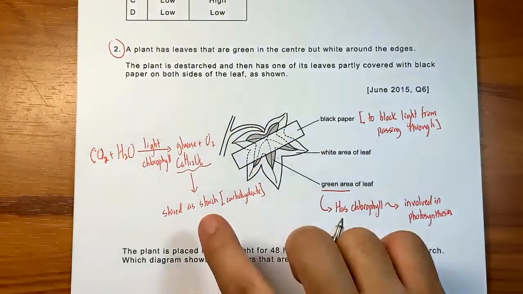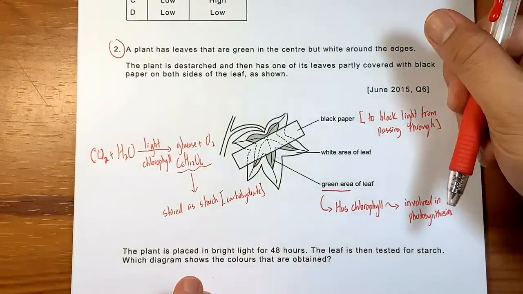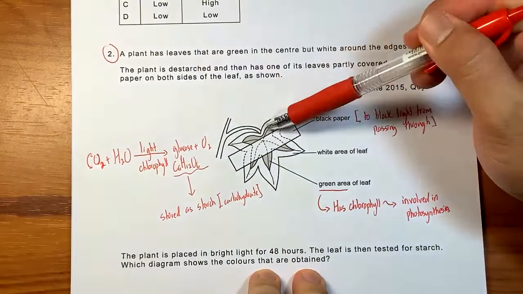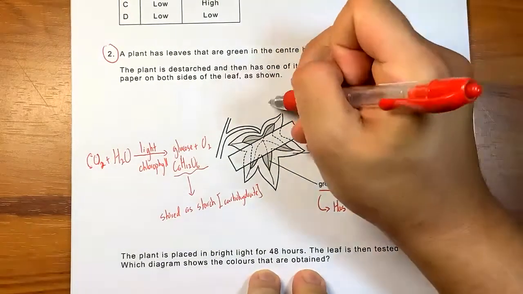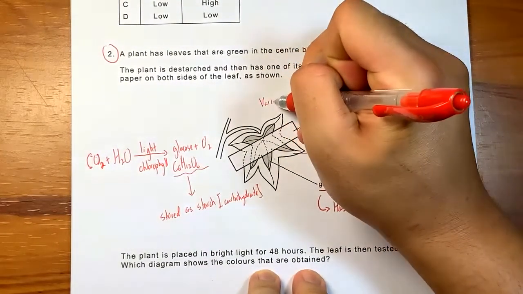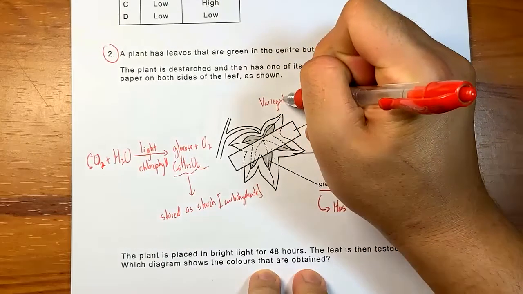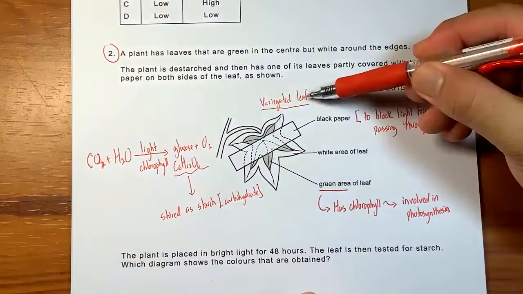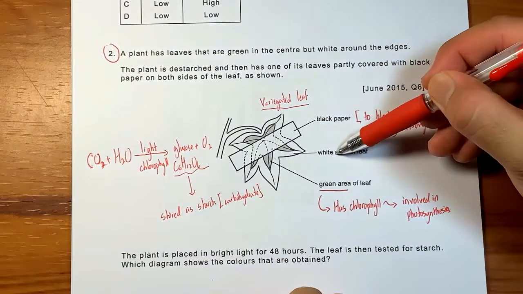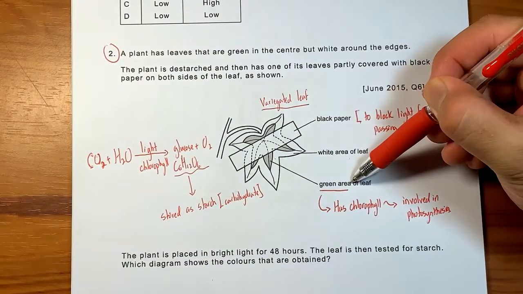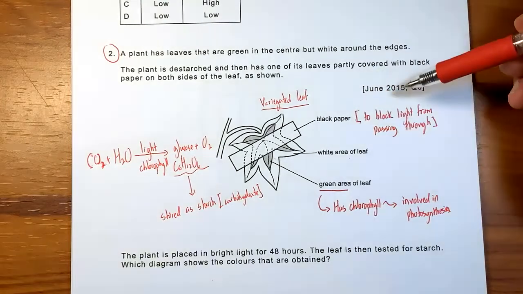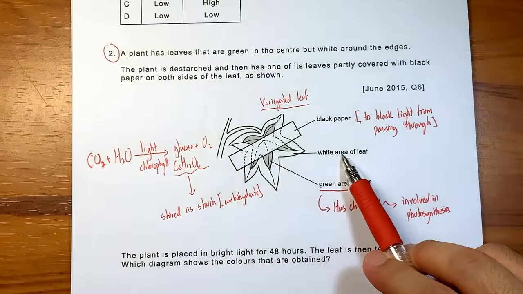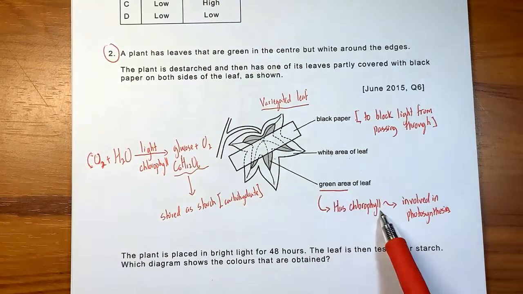Now again, just going through, you have the leaf. This is what we call a variegated leaf. A variegated leaf has a white area and a green area. So you have the black paper for what? To block light from passing through. The green area has chlorophyll.